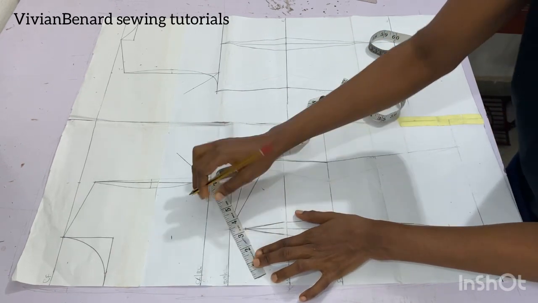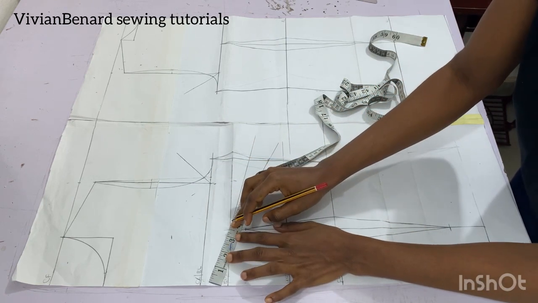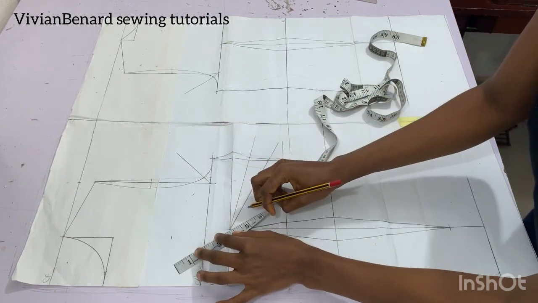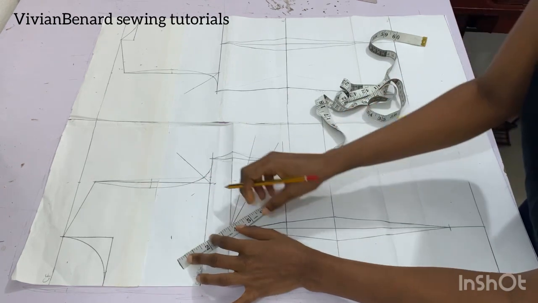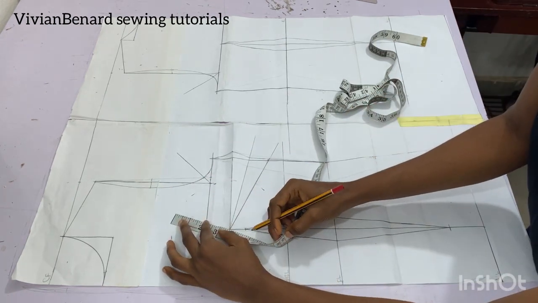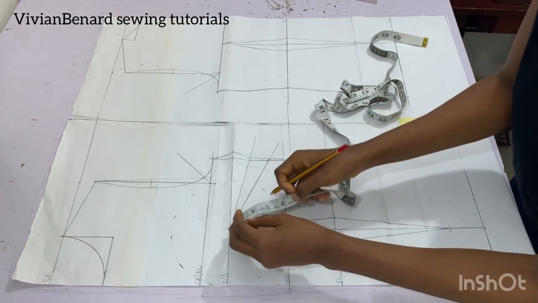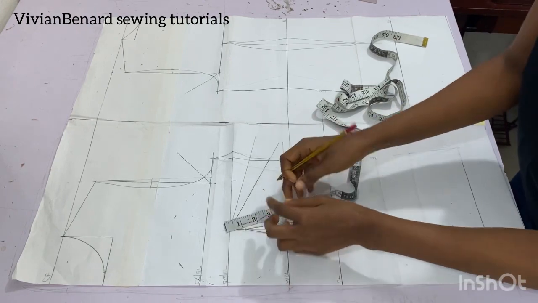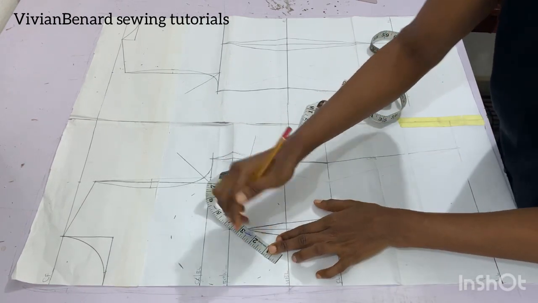So I'm marking my bust radius round. Marking your bust radius round will enable you to know where your bust is located on your pattern. So for any style line you are drawing, it's going to help you know if your bust is going to reveal or if it's going to enclose your bust.